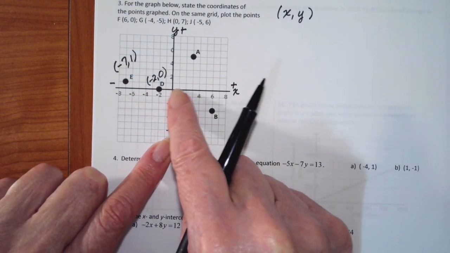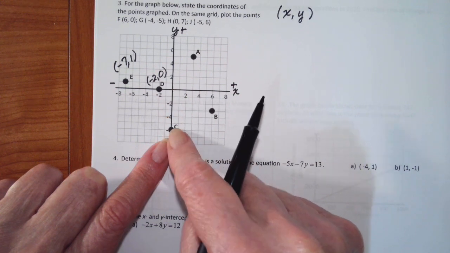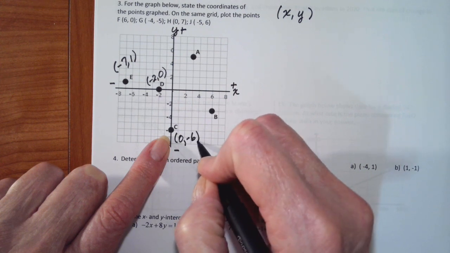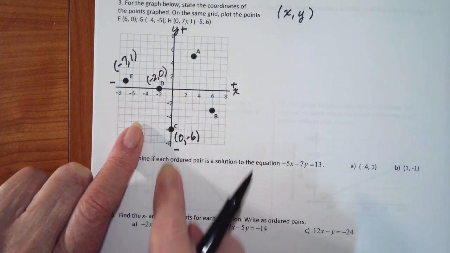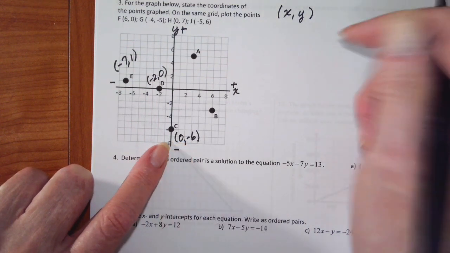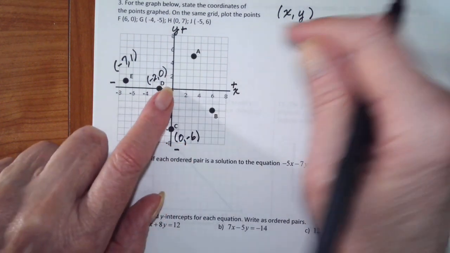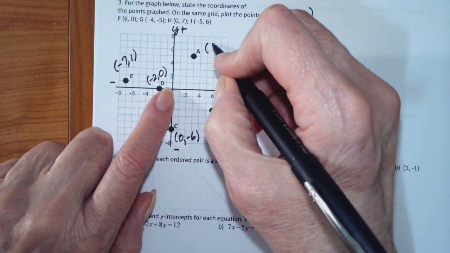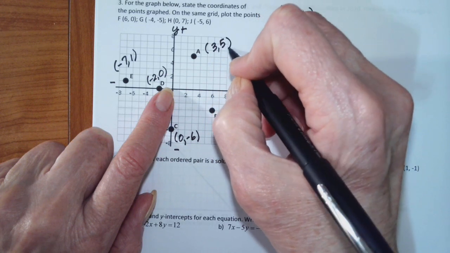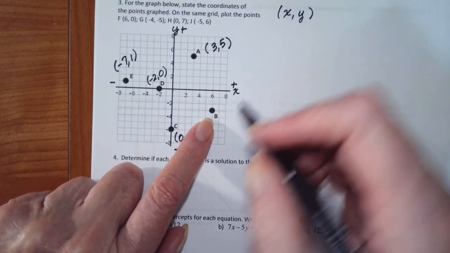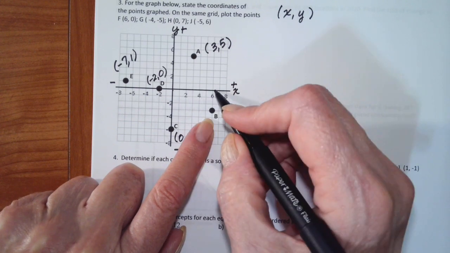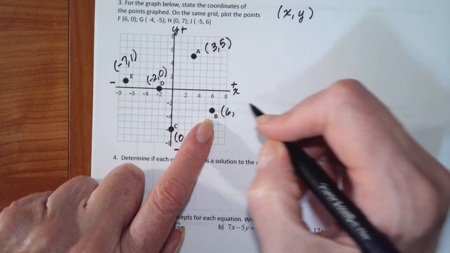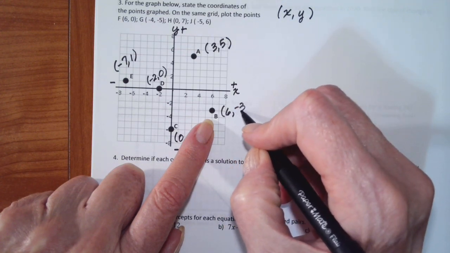To find this point from the origin, I didn't go left or right at all, but what I did do was go down 6. So the coordinates of this point are 0, -6. Again, remembering any point on the y-axis has an x-coordinate of 0. This point here, we went to the right 3 and up 5, so the coordinates of this point are 3, 5. And I think our last one here, this point, go to the right 6 and down 3, so that means the 6 is positive and the 3 is negative.